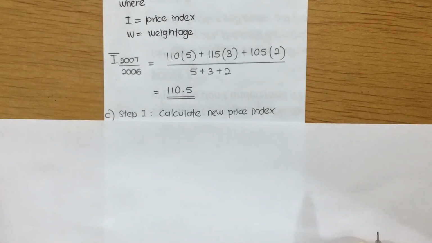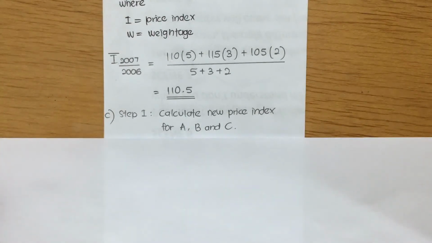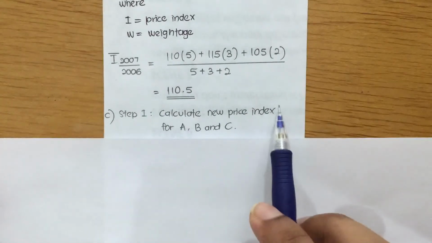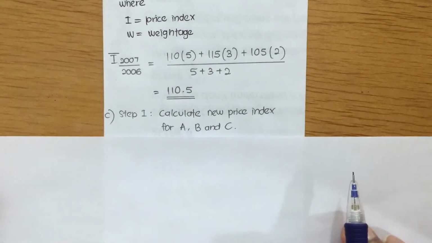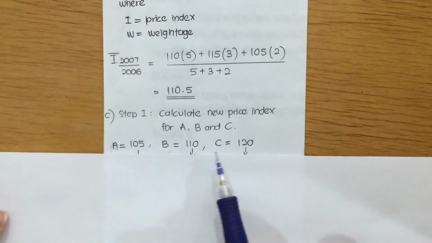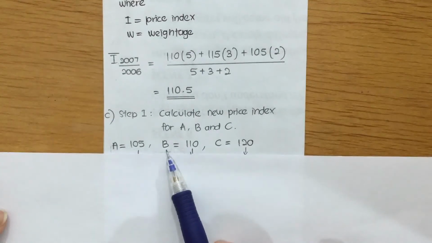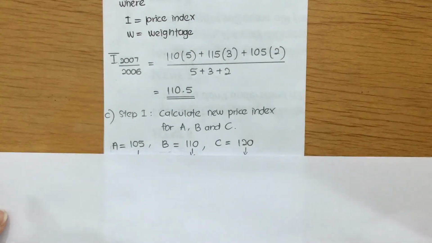So step 1, you need to calculate the new price index for A, B and C. In the question, they have already asked to calculate the price index for the year 2008, taking the year 2007 as the base year. So that is step 1, guys. Before you calculate the composite index, you need to make sure you calculate the price index. So these are the respective price indices for A, B and C. You might be wondering how I get this: A equals 105, B equals 110 and C equals 120.